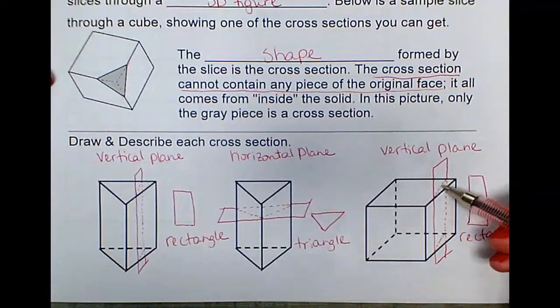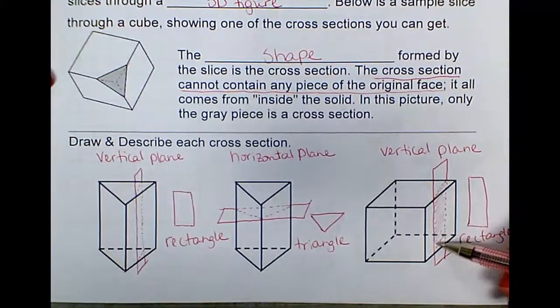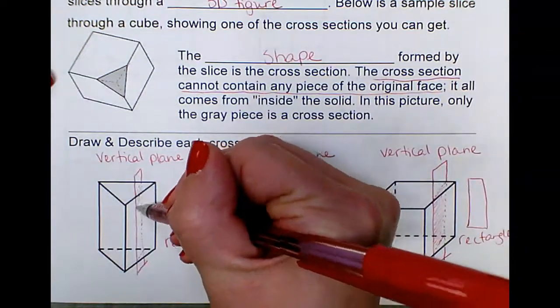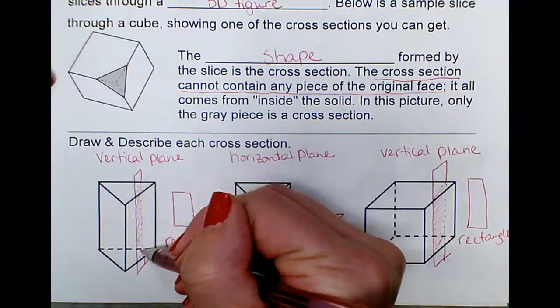So if you want, you can kind of shade in that cross section so that you can better see what it is that's exposed whenever you slice through those 3D shapes with a plane.